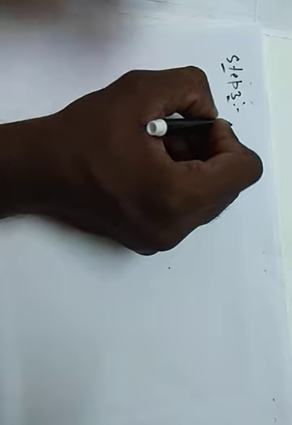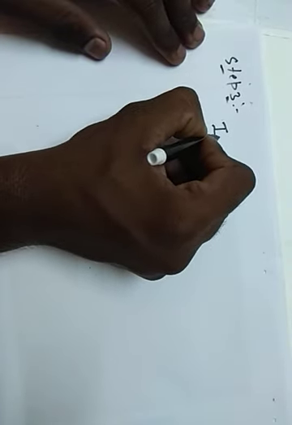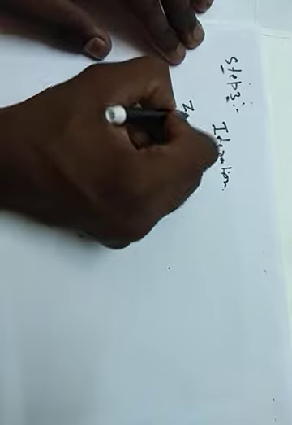Next, step 3 is construction of the initial iteration. So for iteration we need to know two formulas.